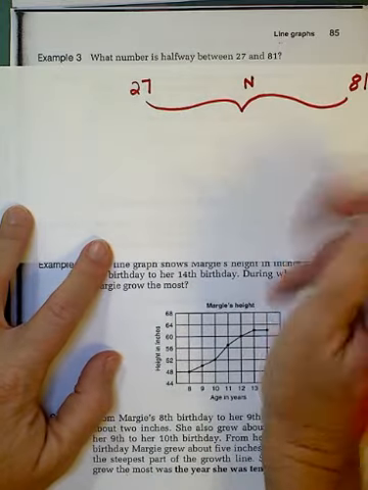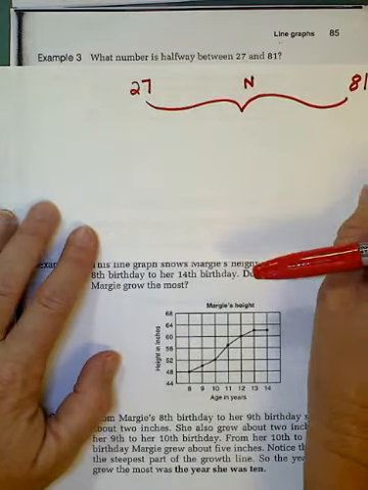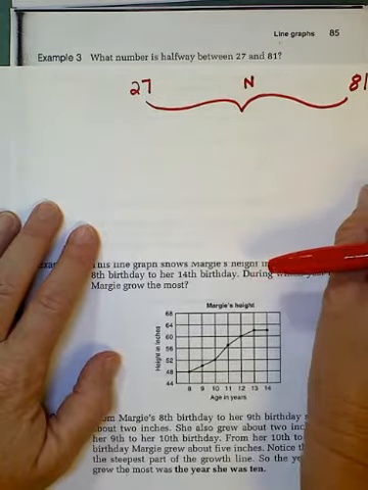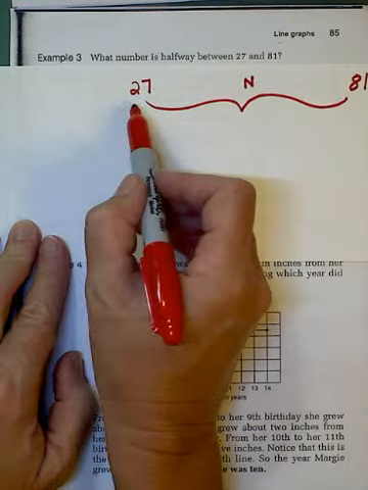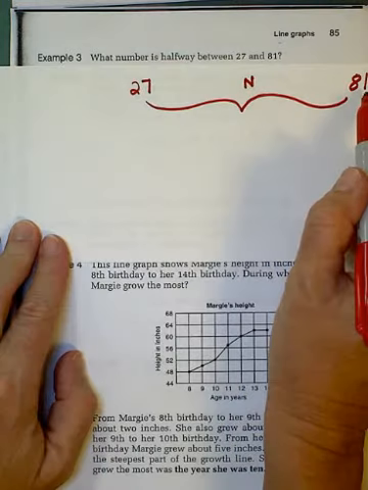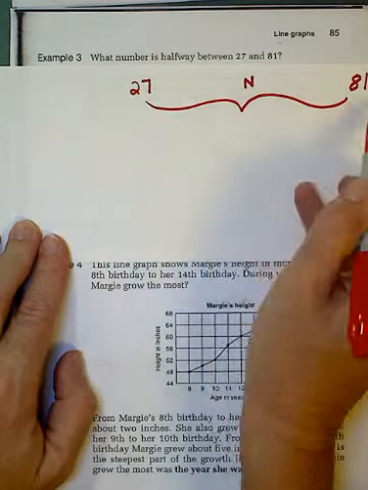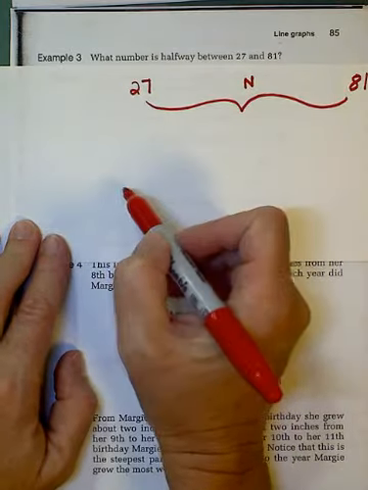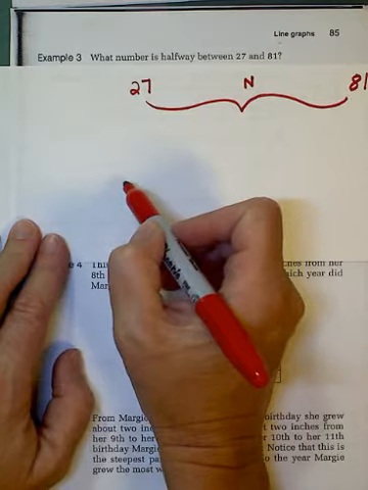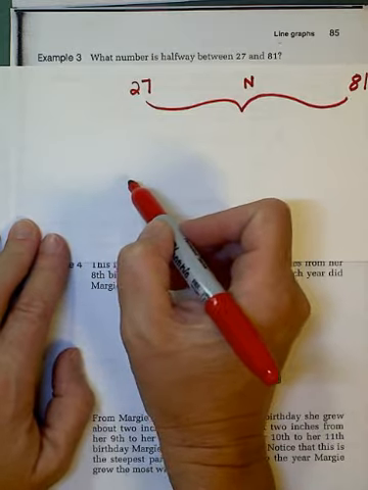Well, the way we solve this is again by using averages. First of all, we'll find the total of 27 and 81. Then we will divide by 2 because we want to find the number in the middle. Let's solve the problem and see if when you see the answer it doesn't begin to make sense to you.